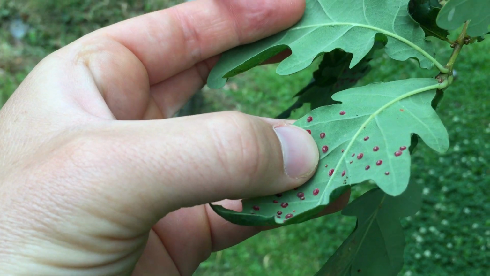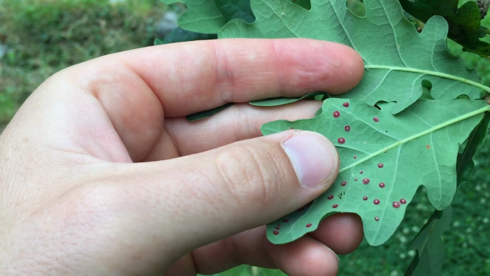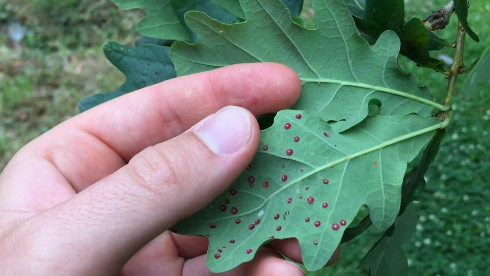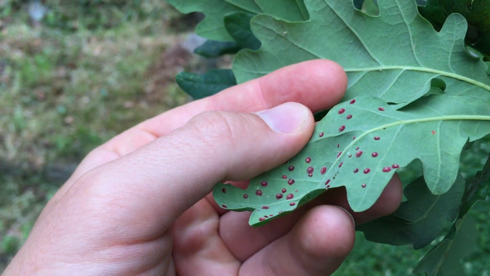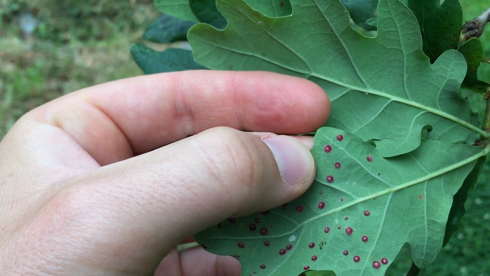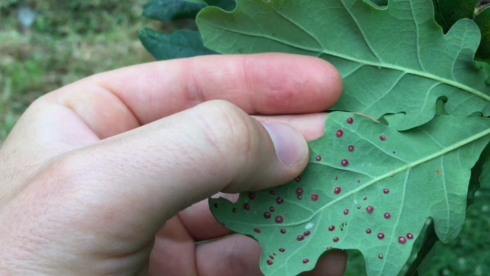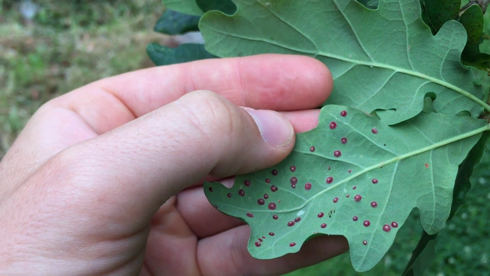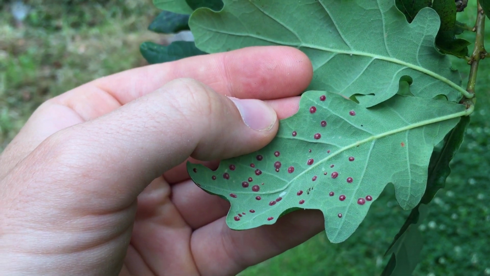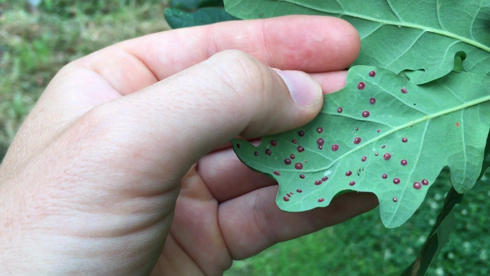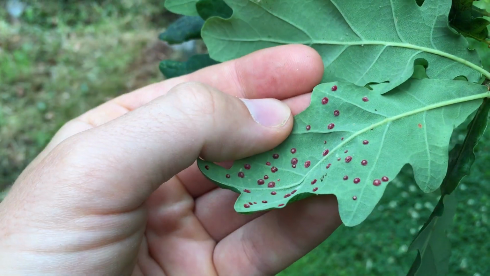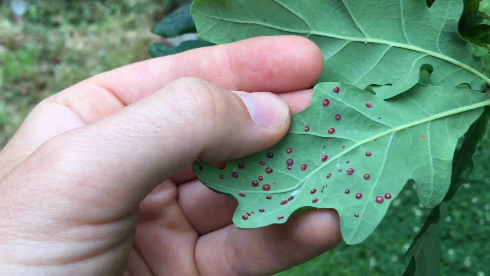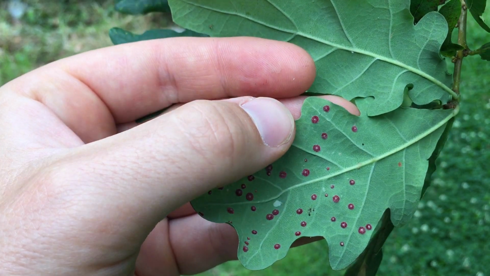And what happens is it's got this amazing ability to change the way that the plant genetically develops in order to create this gall, which is a protective casing for its larvae, which is inside. So each one of these little dots here is a gall, and inside each one is a larva that is busily feeding on the tissue of the oak leaf. So it's a pretty good way of parasitizing and protecting yourself while your little larvae grows on the inside.